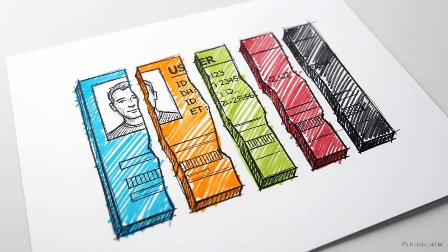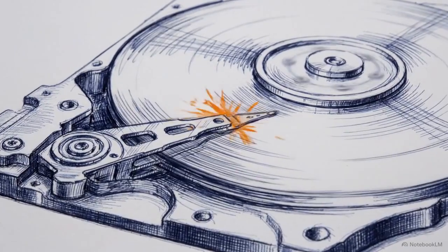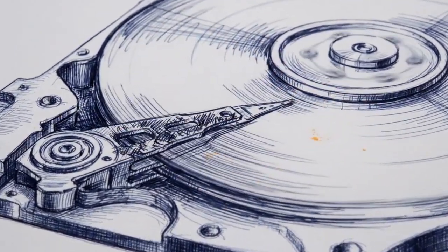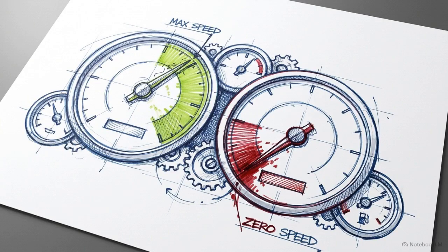The penalty for this speed comes when you need to reassemble a single complete record. To serve a user profile, the database must jump to multiple physical disk locations just to rebuild that one row. Vertical partitioning provides lightning-fast analytical reads, but makes pulling or writing a single complete record highly expensive and slow.